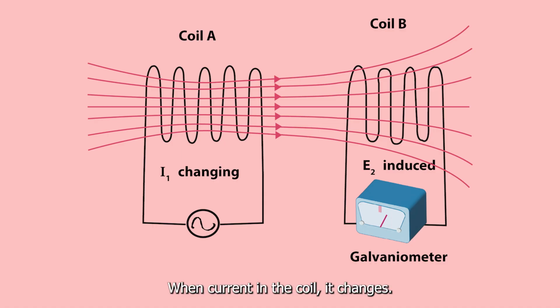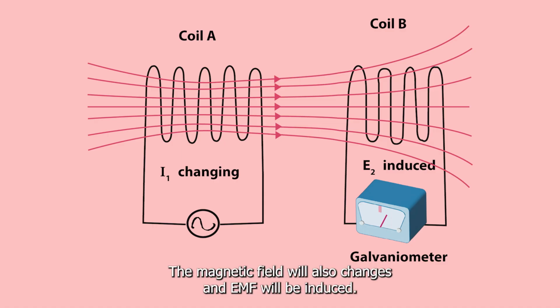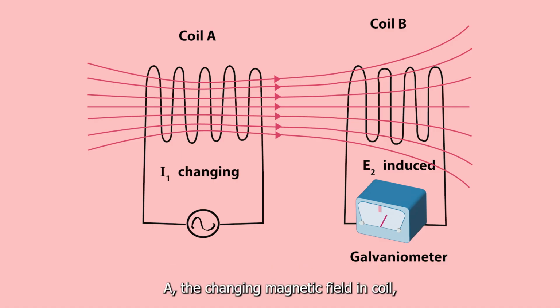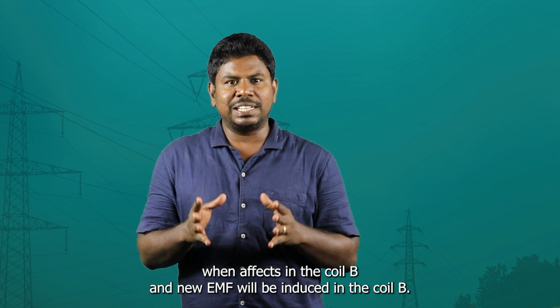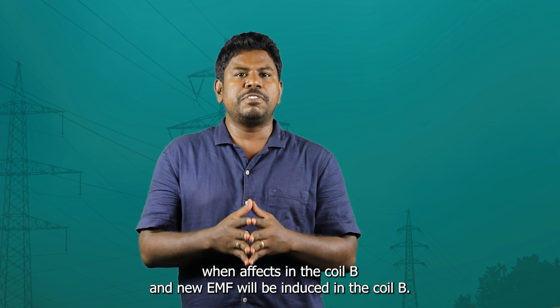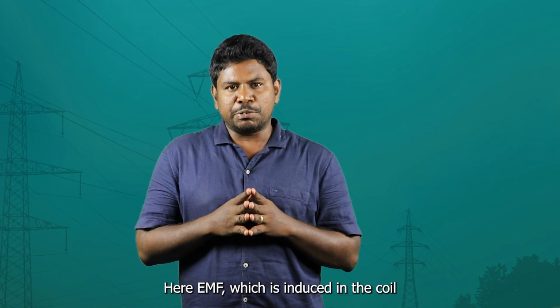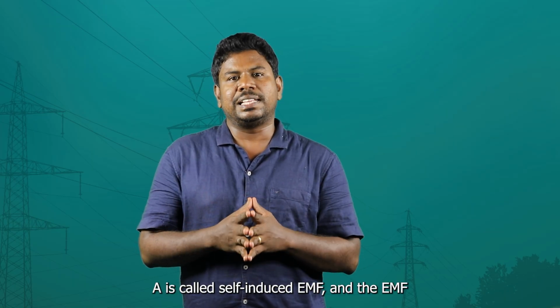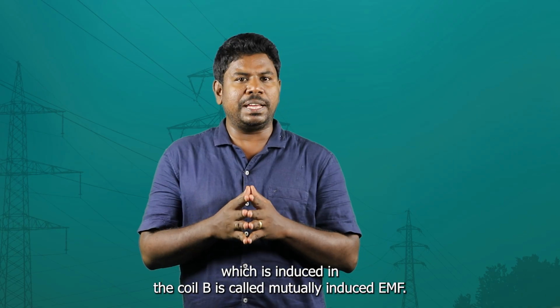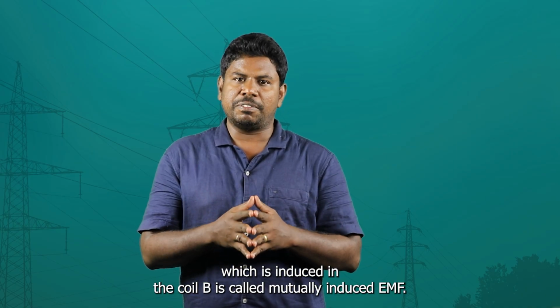When current in coil A changes, the magnetic field will also change and EMF will be induced in coil A. The changing magnetic field in coil A also affects coil B, and a new EMF will be induced in coil B. Here, the EMF induced in coil A is called self-induced EMF, and the EMF induced in coil B is called mutually induced EMF.